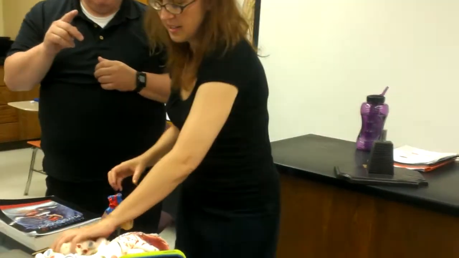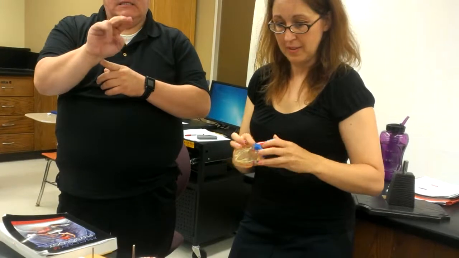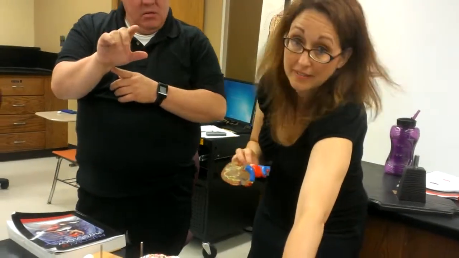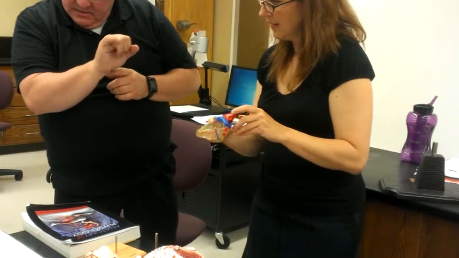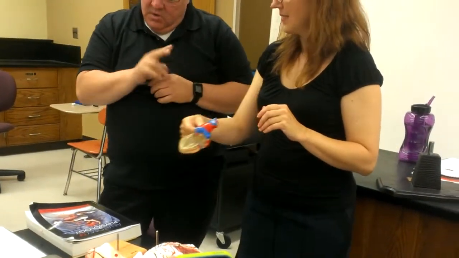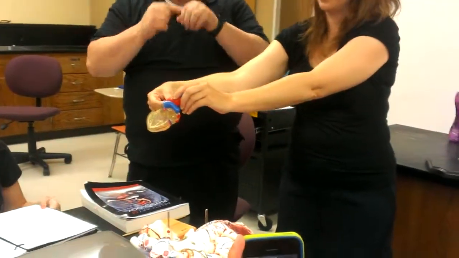Okay, for the conduction system, we're talking about electrical activity in the heart. We're going to be using this model, take it apart, see all the yellow stuff inside. That's what we're talking about here. The sinoatrial node, which is the first one right here. It's the yellow dot at the top of the right atrium.